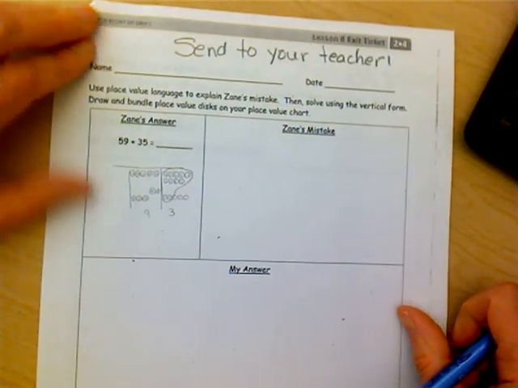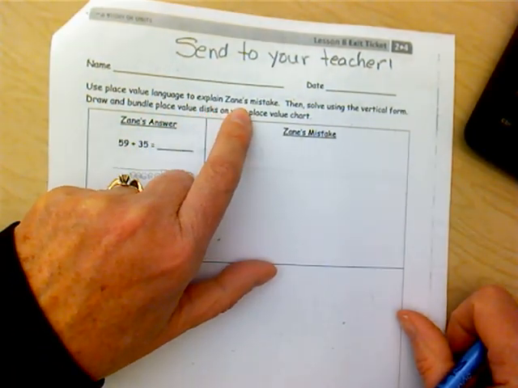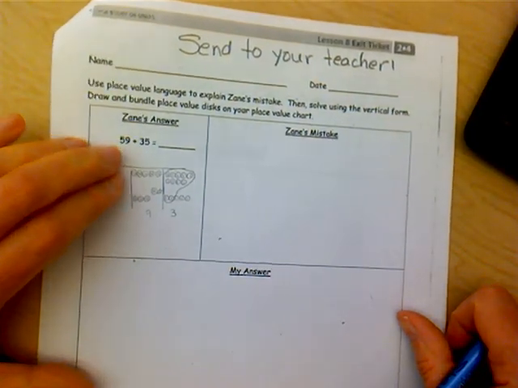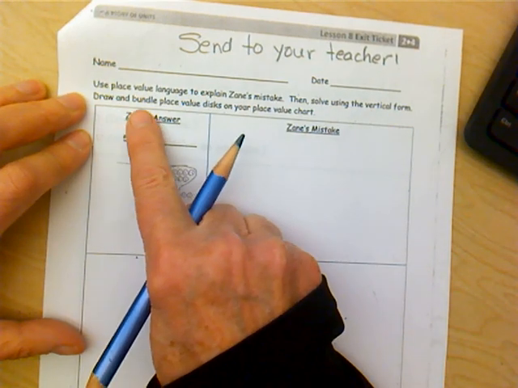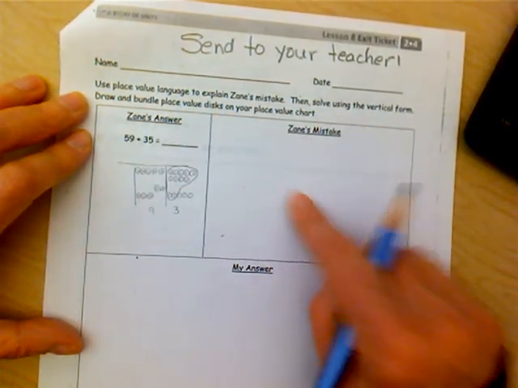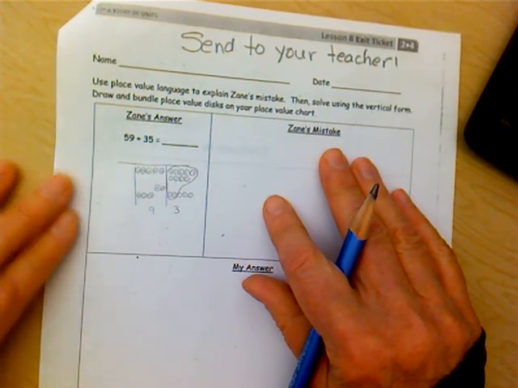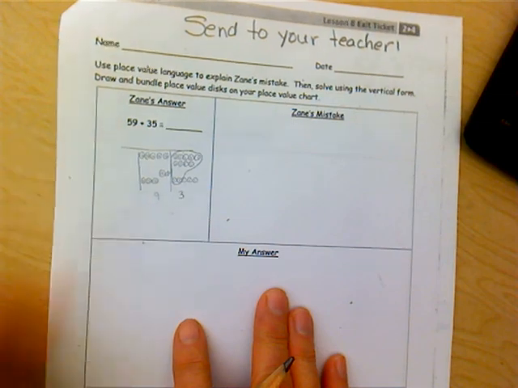And then on the exit ticket, it's a little bit different than what we've done before. You're going to use the place value language to explain Zane's mistake. Here is Zane's problem. Then you're going to solve using the vertical form, draw and bundle place value discs on your place value chart. So you're explaining what his mistake is here, and then you're going to give your answer as to what the answer should have been.